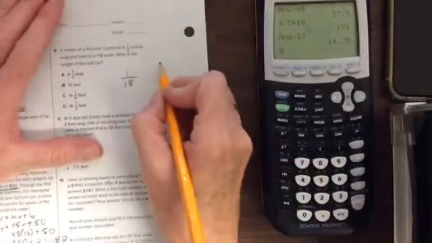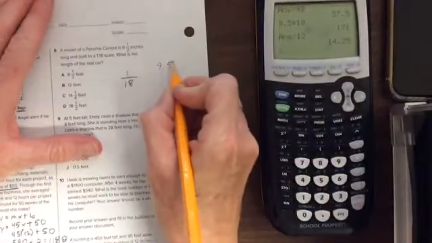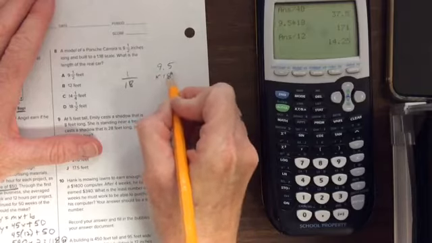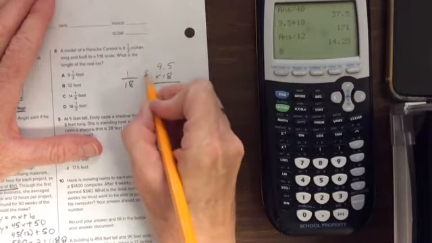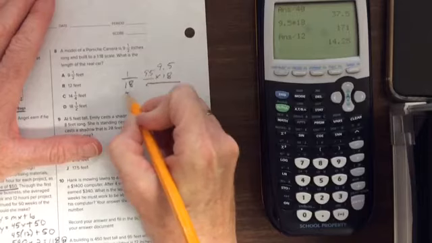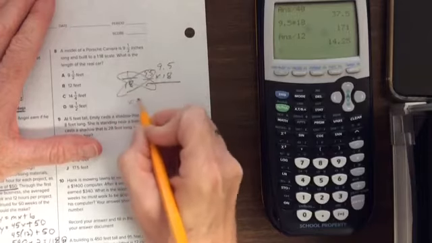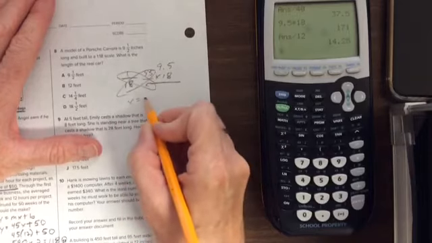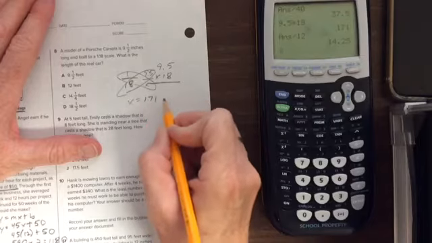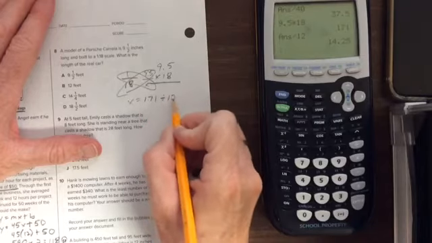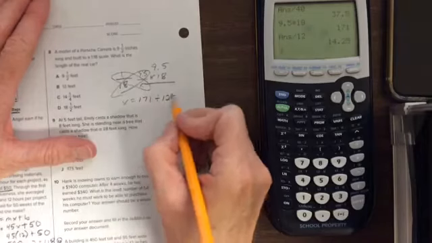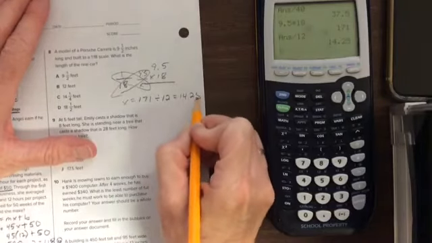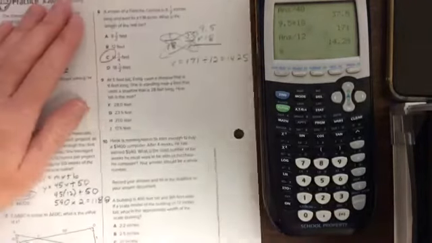So we did 9.5 times 18, because it's 1/18. We would have put the 9.5 here. We would have the x there. Equals 171. And then we need to divide that by 12 because it's in feet. 14.25 would be your answer.